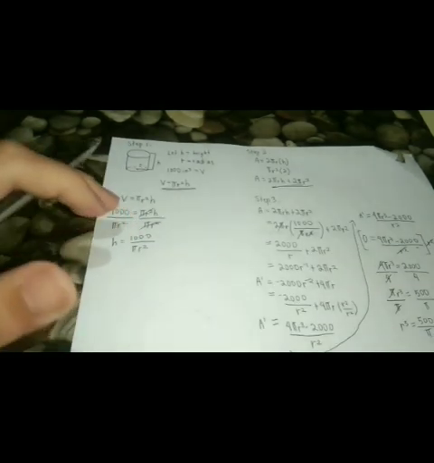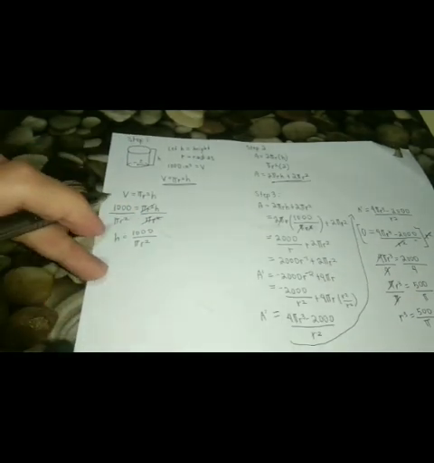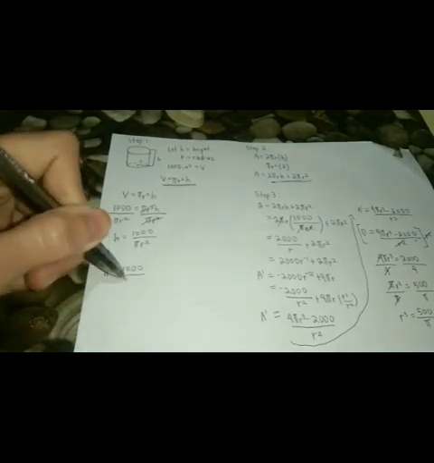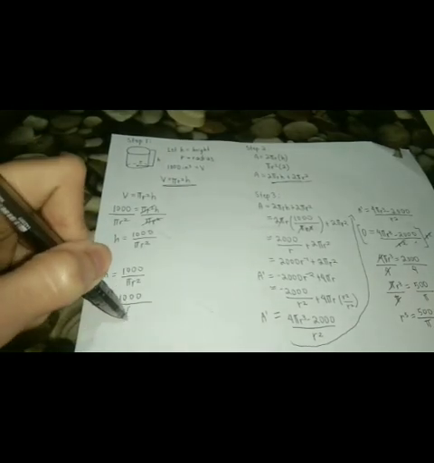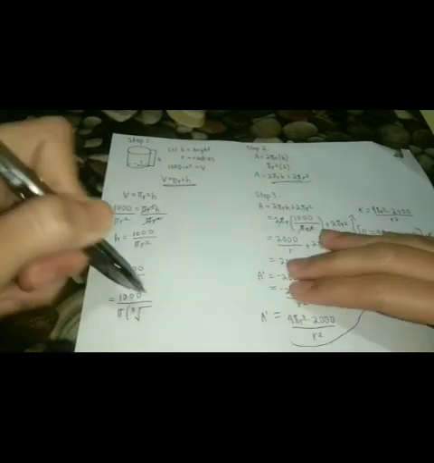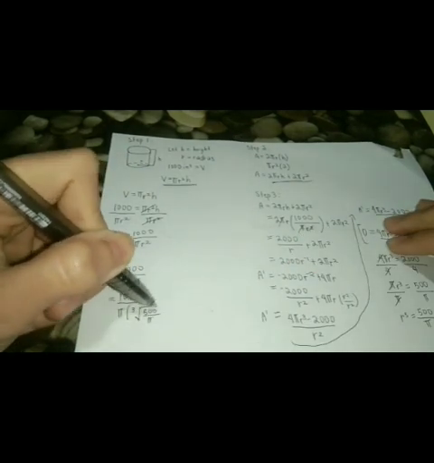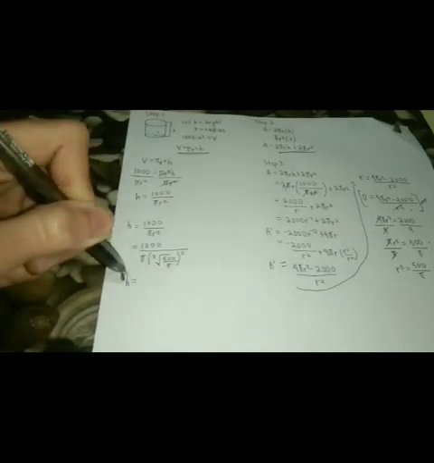Let's plug it into the height equation to solve for height. So h is equal to 1,000 over pi times the cube root of 500 over pi squared.